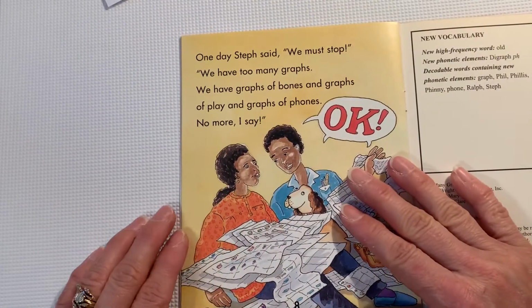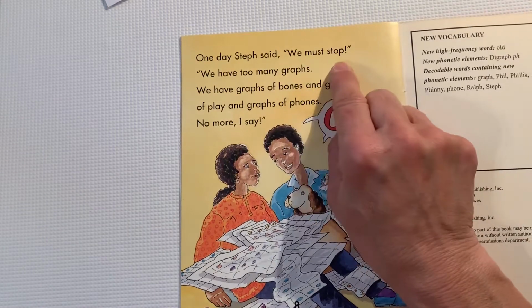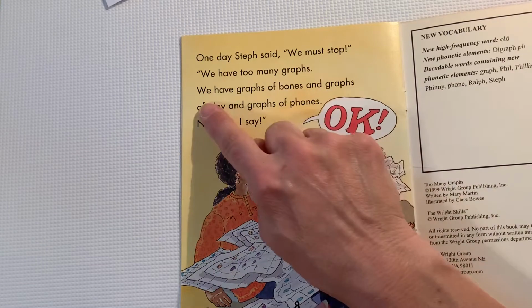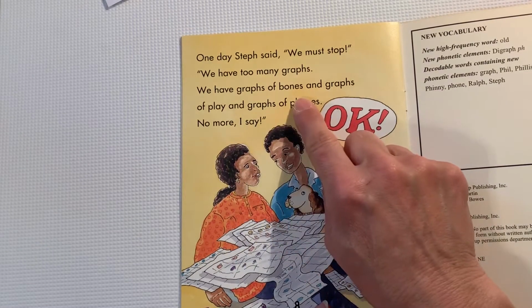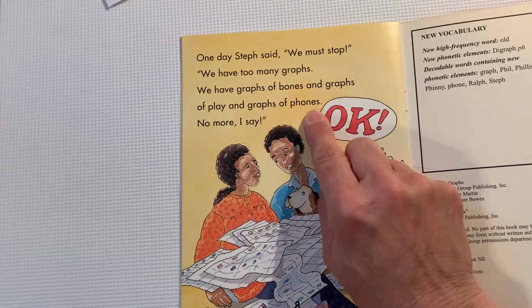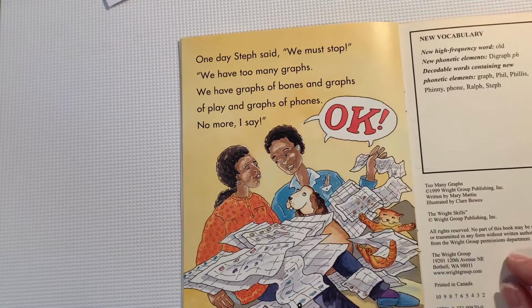Okay, last page of the story. Ready? One day, Steph said, "We must stop. We have too many graphs. We have graphs of bones and graphs of play and graphs of phones. No more, I say." Okay.